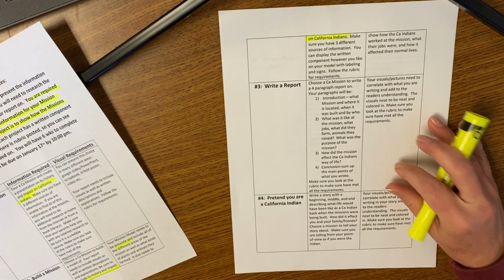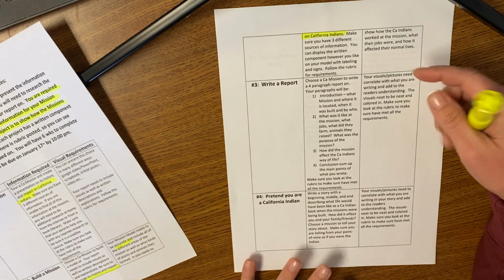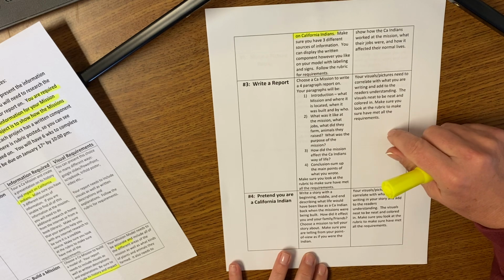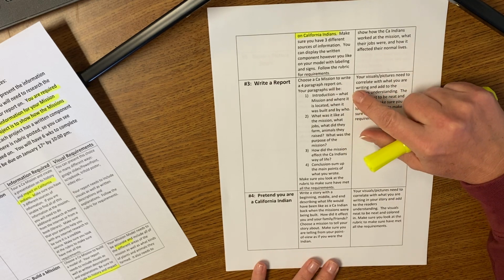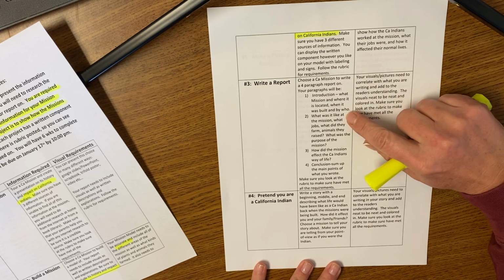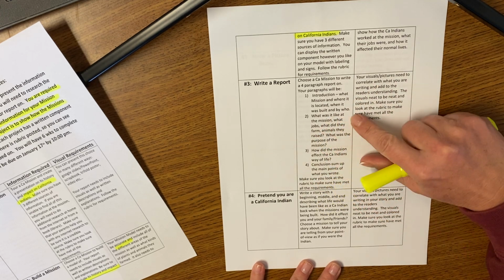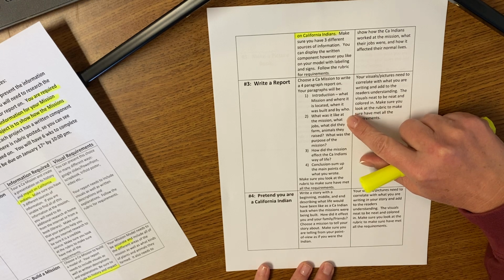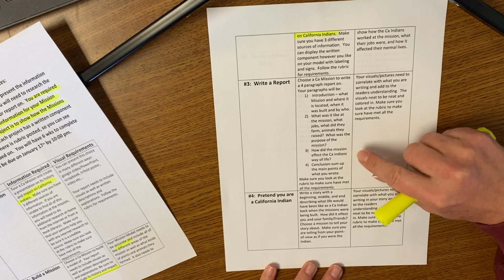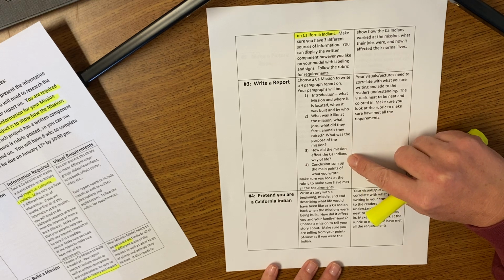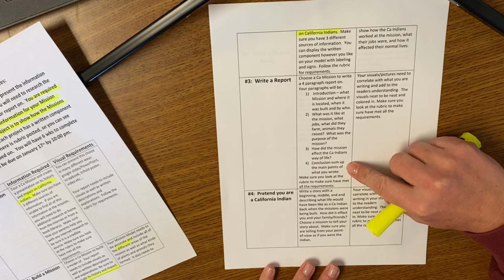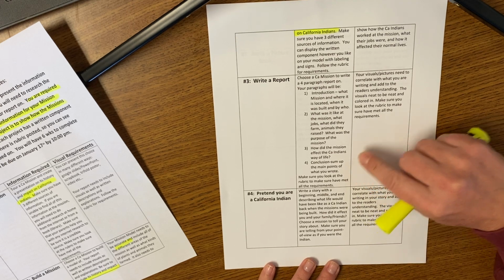And then the third option is to write a report. So it's going to be 4 paragraphs just written. You'll have an introduction, which is what mission and where it is located and when it was built and by who. Number 2, your paragraph 2 is what was it like at the mission, what jobs, what did they farm, animals they raised, what was the purpose of the mission. Paragraph 3, how did the mission affect the California Indians' way of life? And paragraph 4 is the conclusion, sum up the main points of what you wrote.